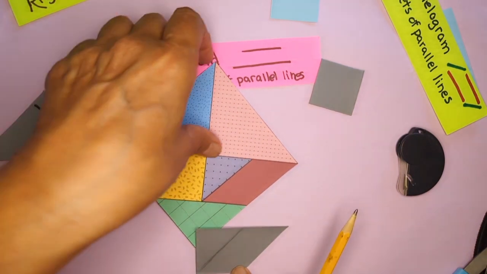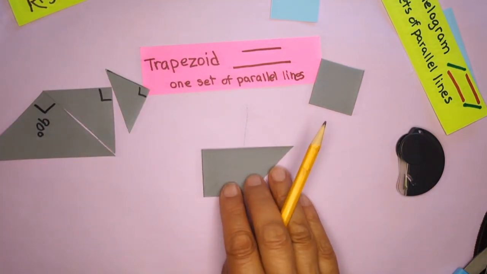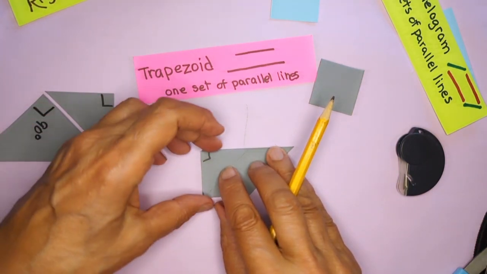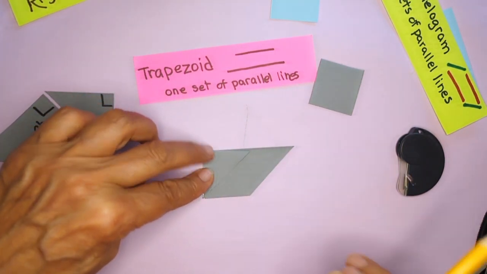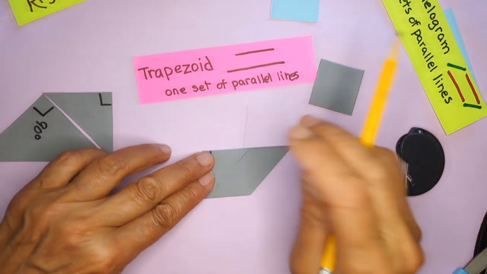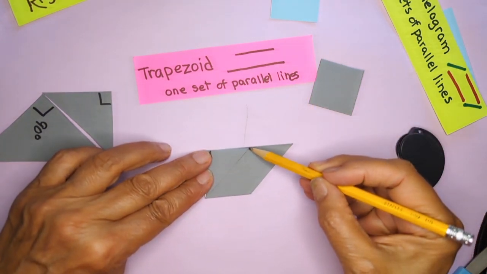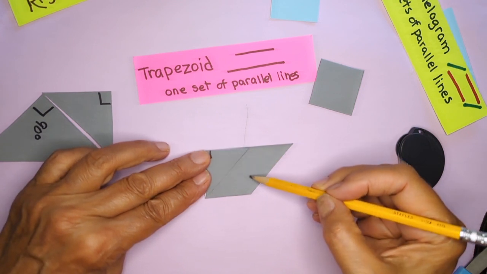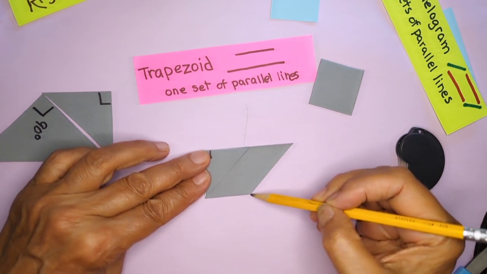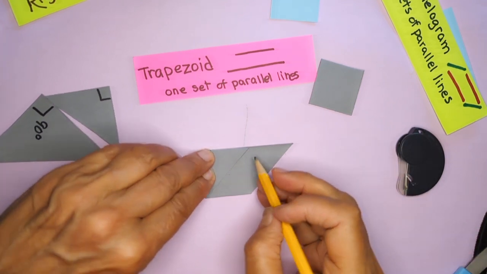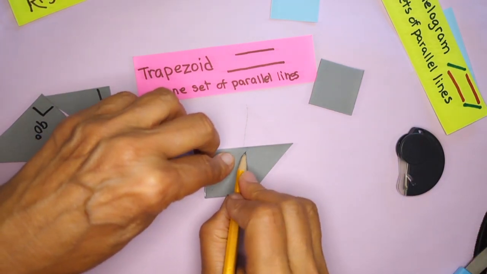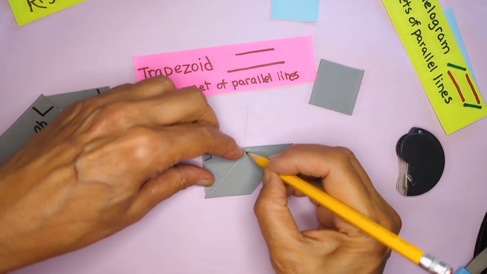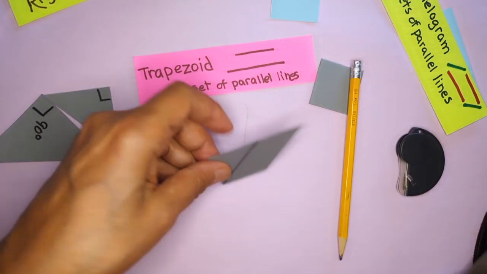And I can use my little triangle right here to help me find that place. So I'm going to line that up just perfectly. You'll see that the point of this triangle right here would line up with this vertex down here. So there we go. I'm going to make the line, and then I'll make the cut.